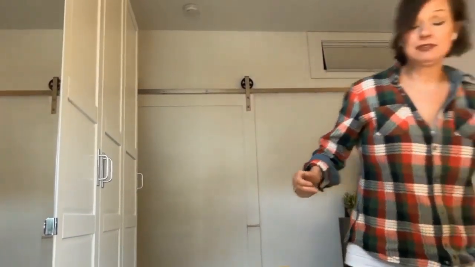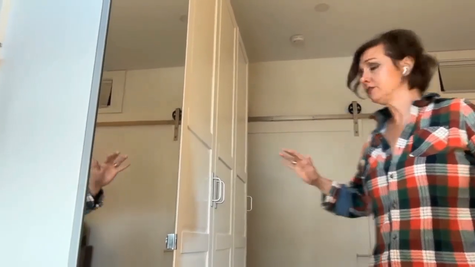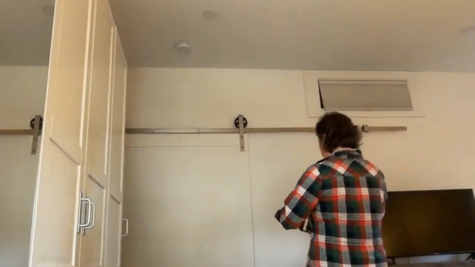I am in my place in Portland. The room is really boring. This is our bedroom with the gigantic barn door. I'm going to take this light and I am going to basically turn it on. And now, as I'm coming back and I'm in my Portland flannel, we have something that feels a little bit more like a YouTube studio.